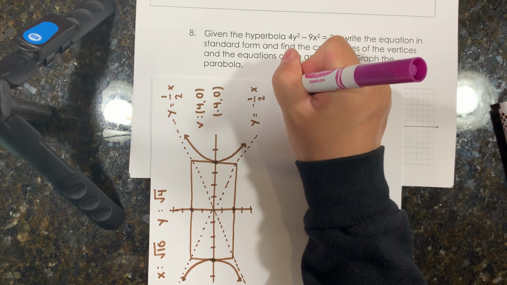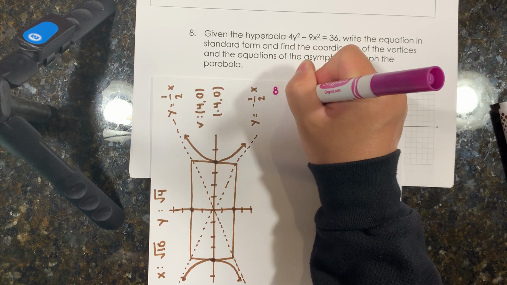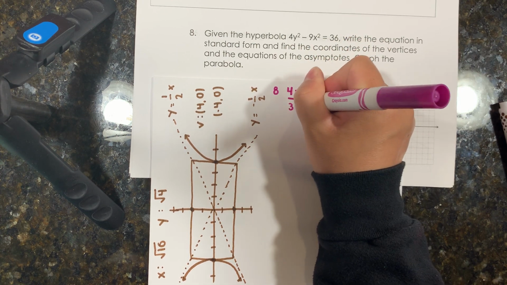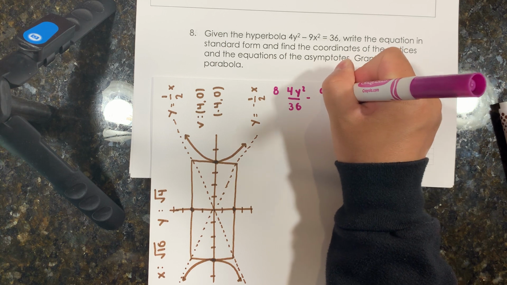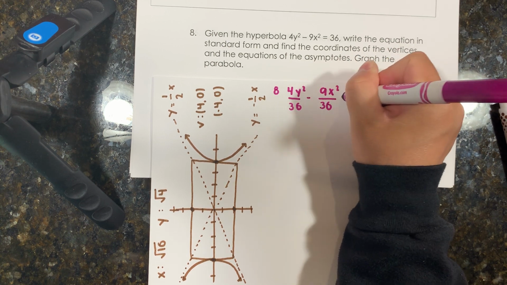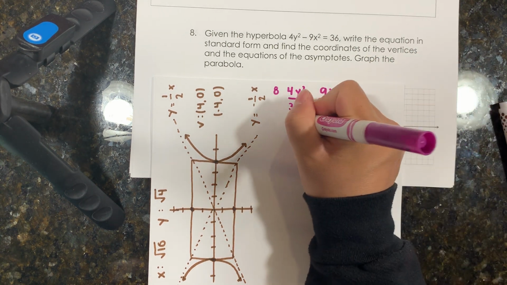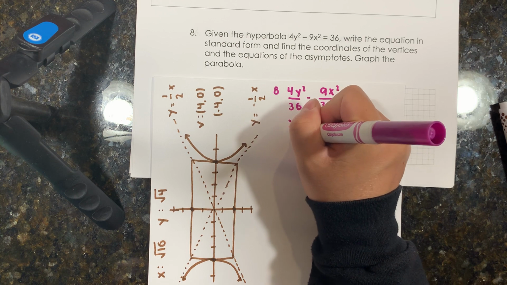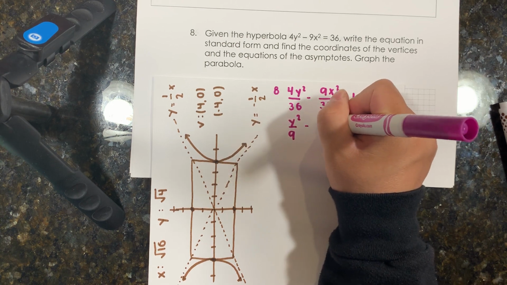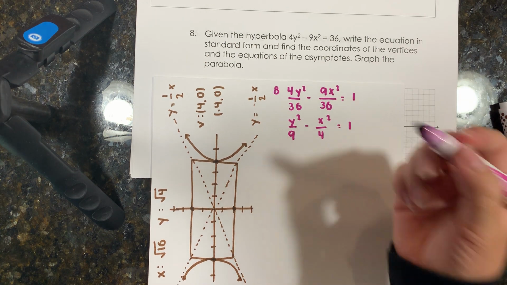So for number 8, I have 4y squared over 36 minus 9x squared over 36 equals 36 over 36, which is 1. So this would turn into y squared over 9 minus x squared over 4 equals 1.